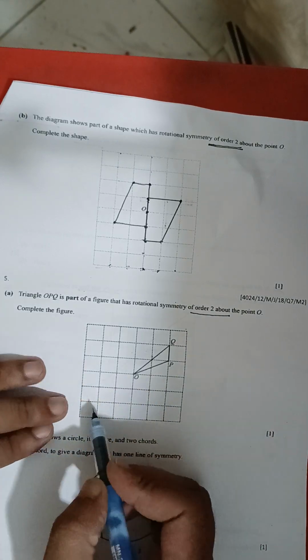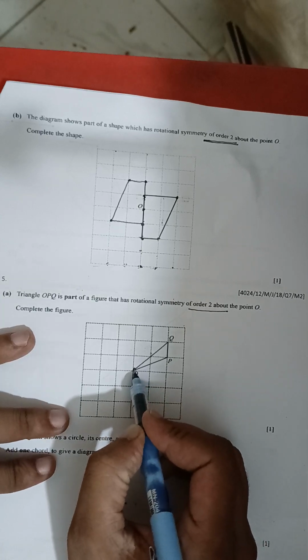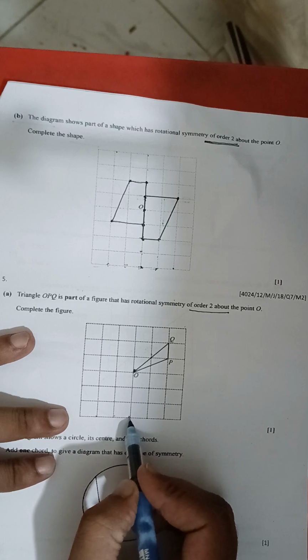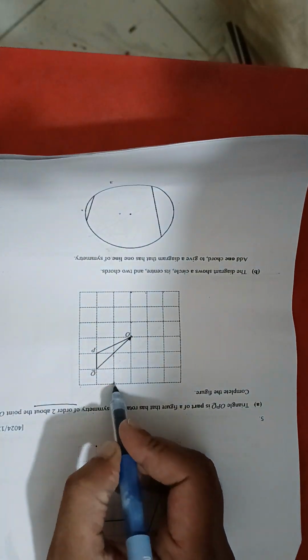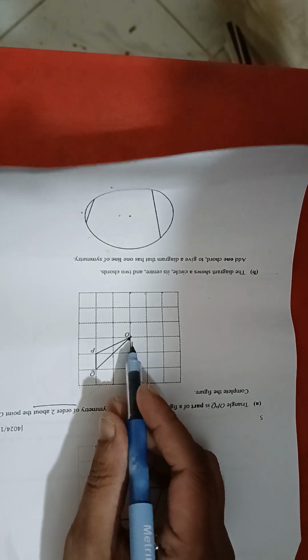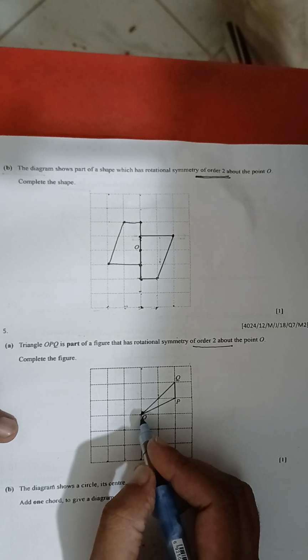So do the same thing again. At first take this point. 1 2 3, 1 2 3. So this point is already given. For this point, image point and object point are the same because it is the center.